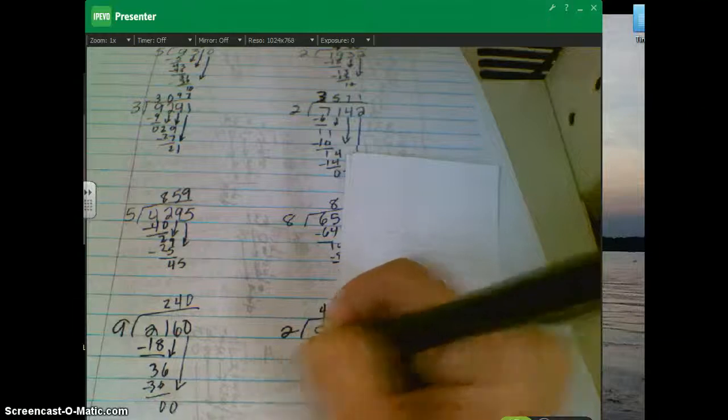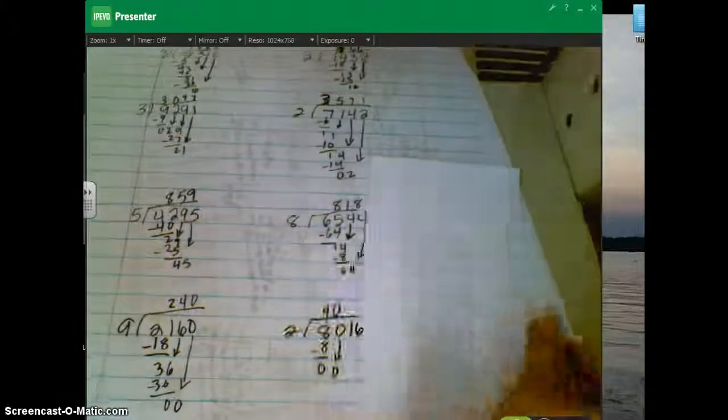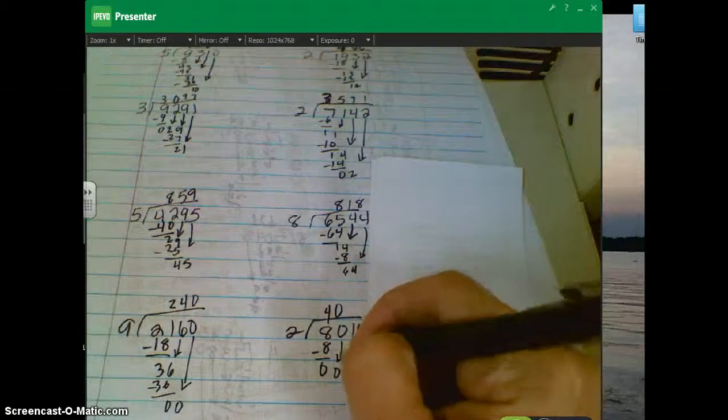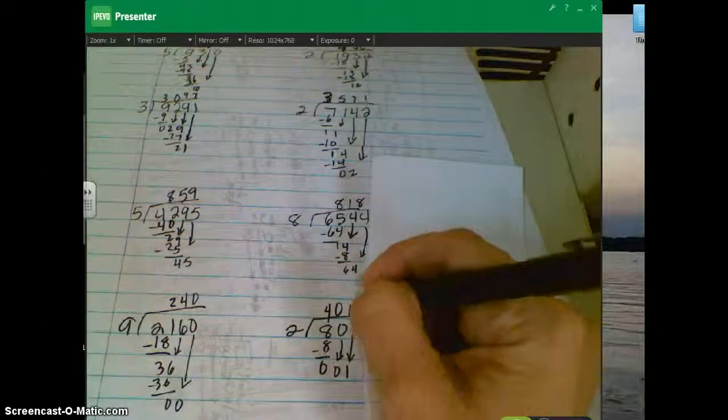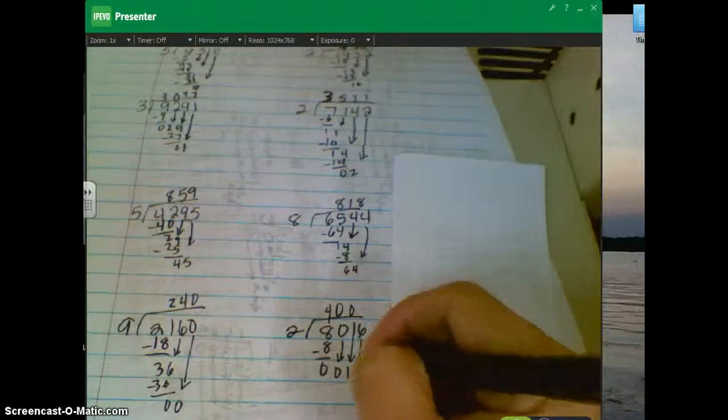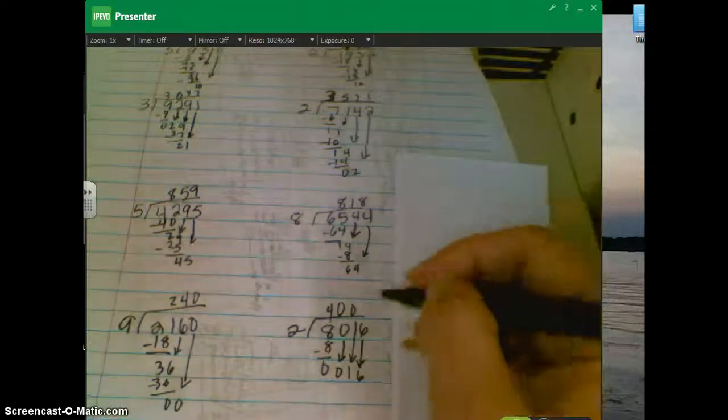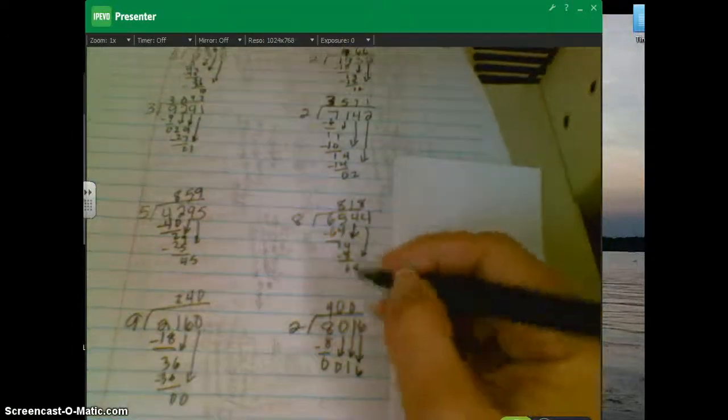Bring down your next digit. That was easy. Bring down your next digit. It doesn't work. Another 0. Bring down your last digit. And you've got 16. And 2 times 8 is 16.